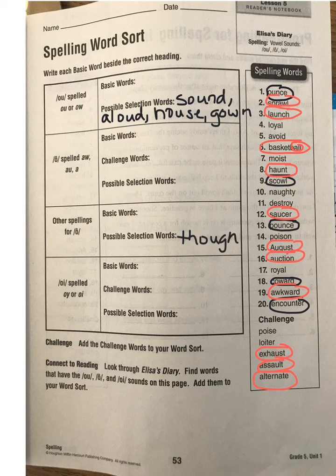THOUGHT. Thought. Okay, I'm going to leave the bottom for you to do the oi sound, or the oi spelled oi, OY, or OI, and you're going to pull those out. Do not worry about doing the bottom. Let's go ahead and mark that out.